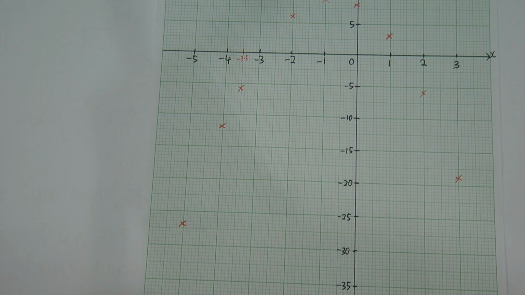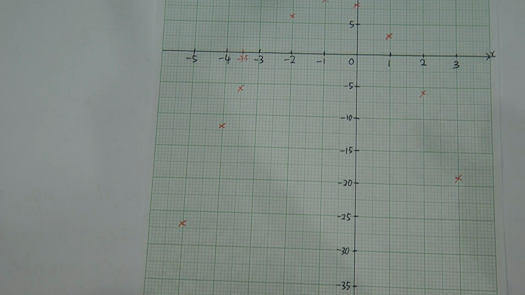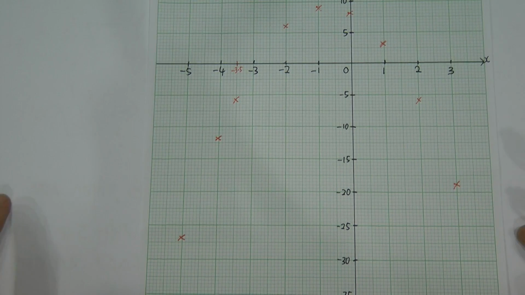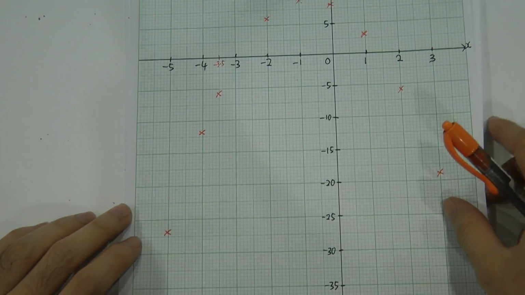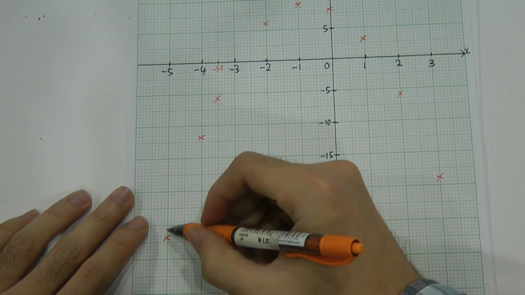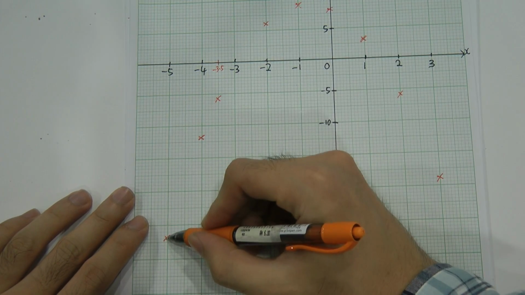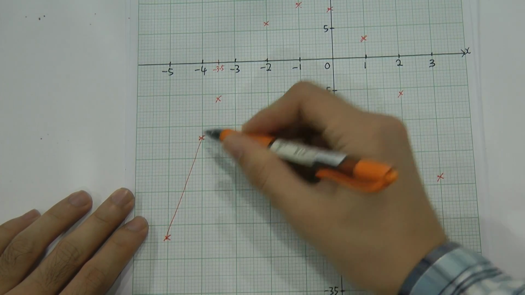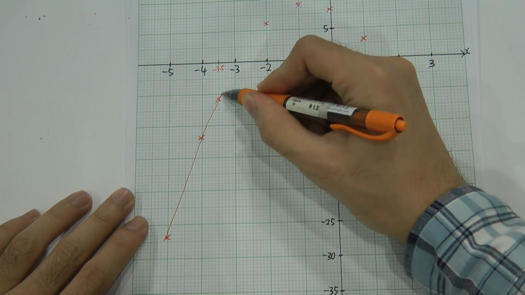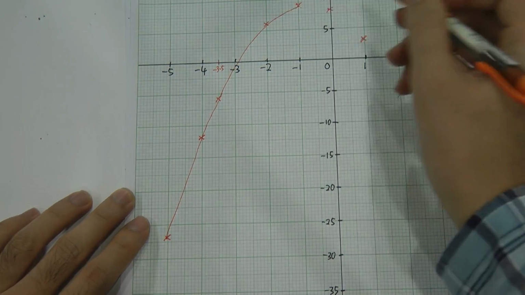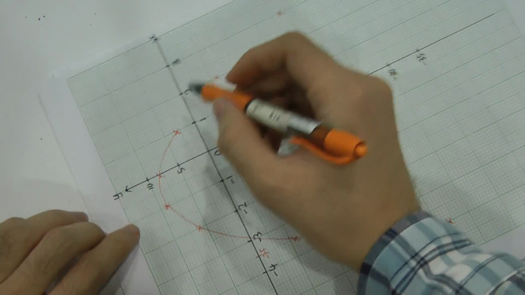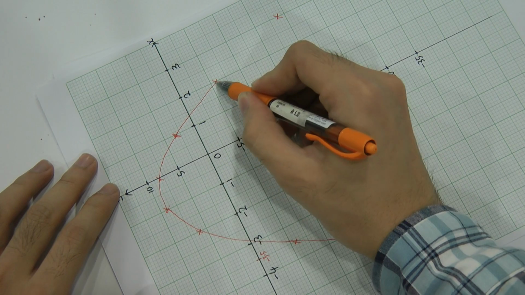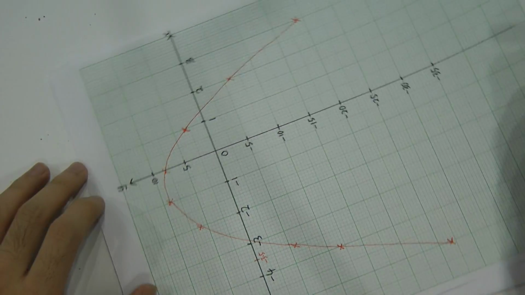Actually, I used to draw freehand, so I just draw freehand here, and roughly draw this one. Okay, I think it's okay. Just wait for a while. You can turn the graph paper to find a comfortable position for you to draw the graph perfectly.